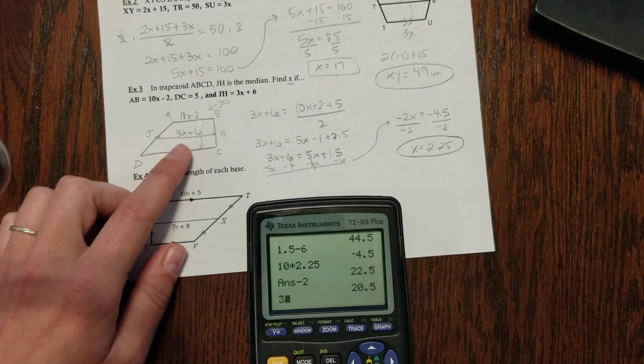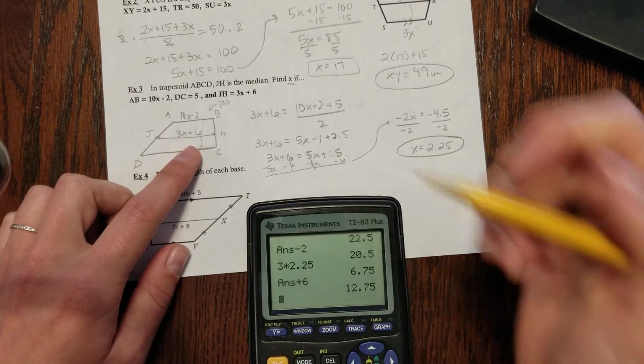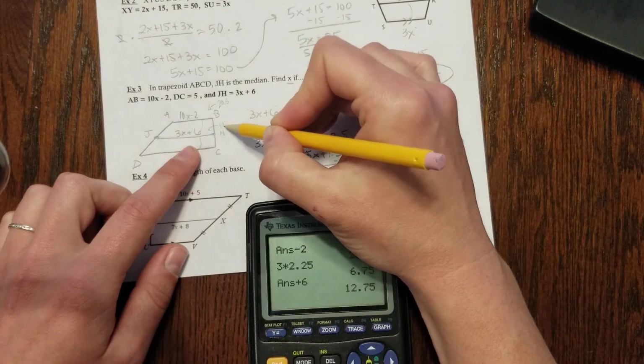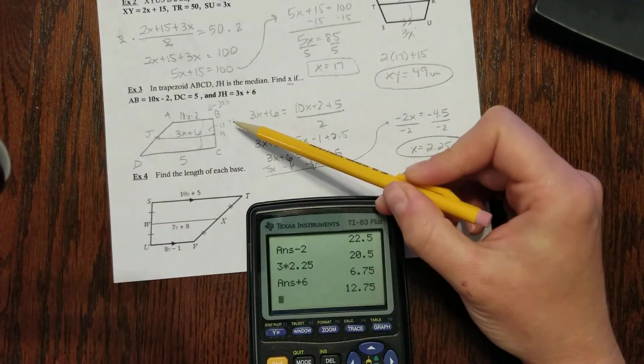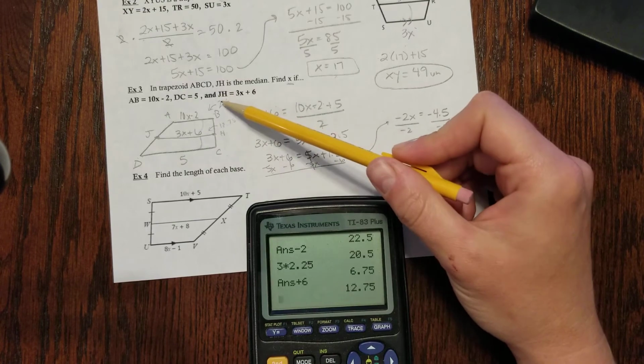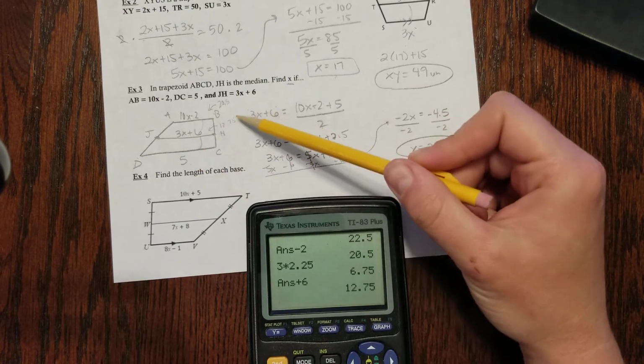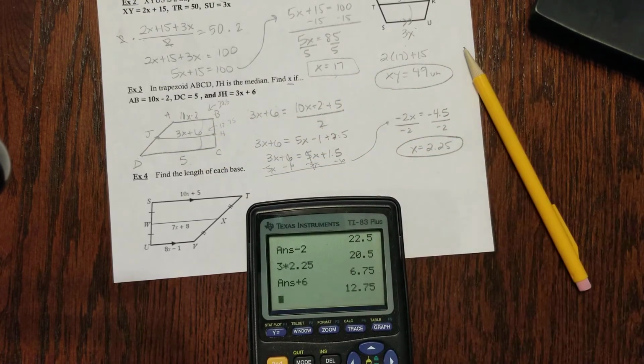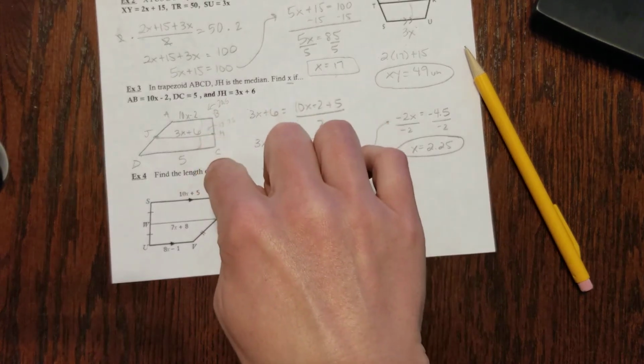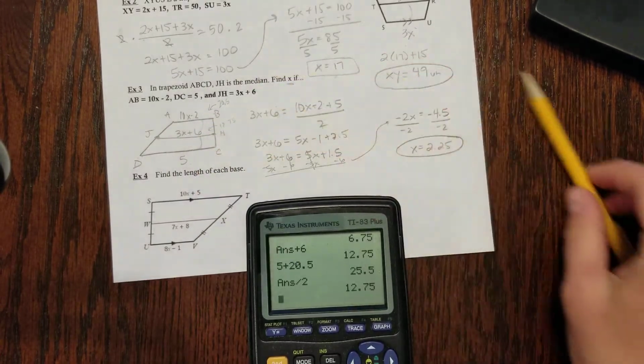And then 3 times 2.25 plus 6, this would be 12.75. Now remember, this should be in between those. So if I add these two numbers together and divide by 2, I should get that. So 5 plus 20.5 divided by 2 is my median. So I can tell, even when our stuff gets a little tricky here, I can actually tell if it's right.